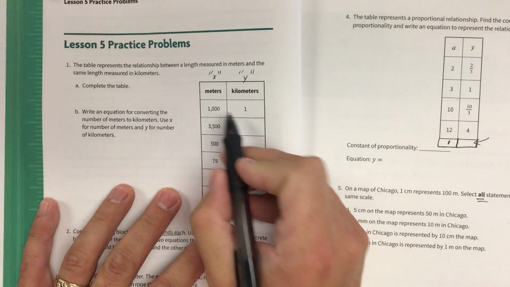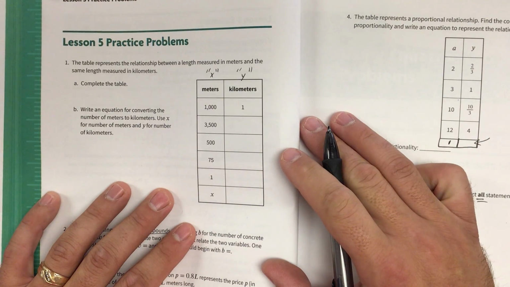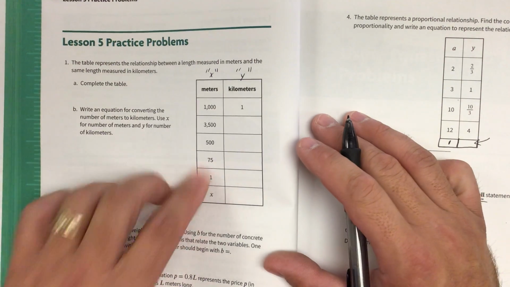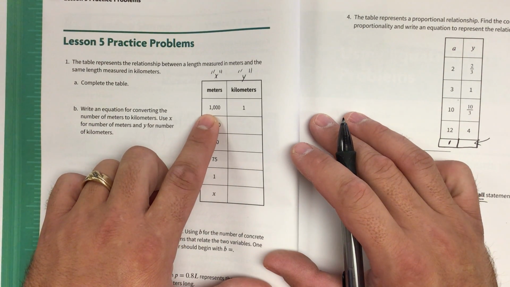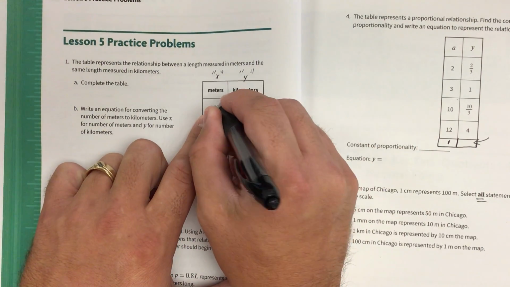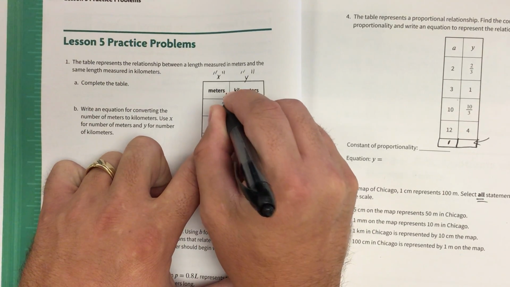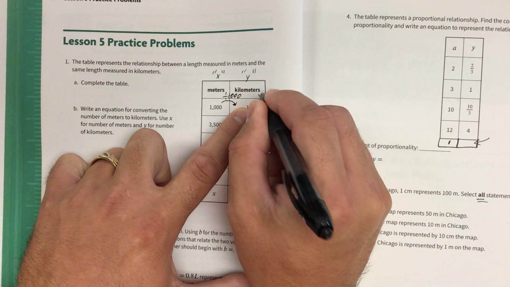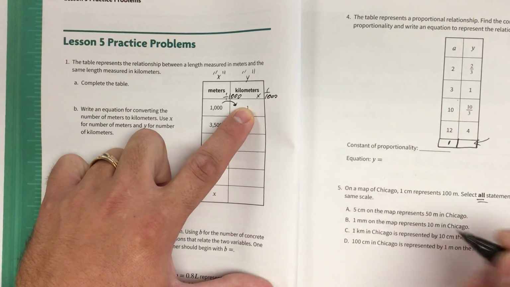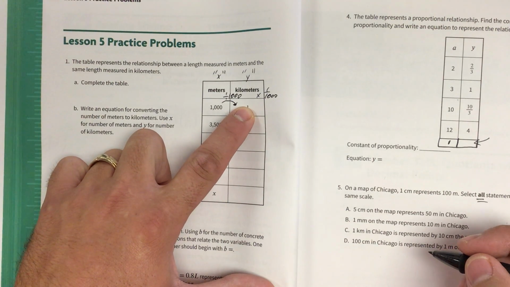So how do I get from 1,000 to 1? Brody. Divide by 100. Not divide by 100. Divide by 1,000. So I'm dividing by 1,000 or multiplying by 1 over 1,000. Both those are the same thing.